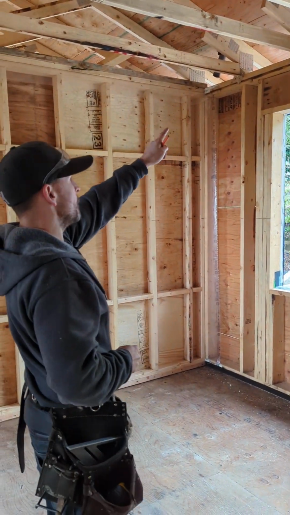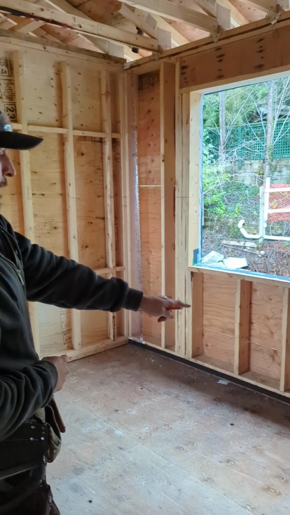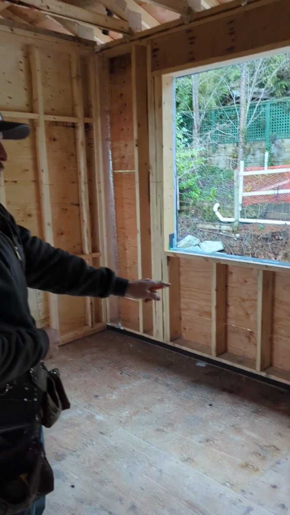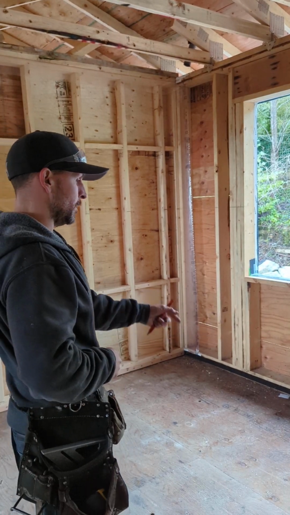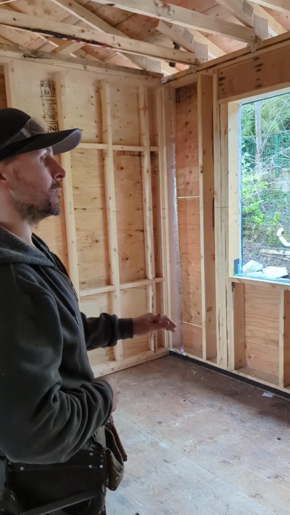We've got two double top plates. We've got two bottom plates in this case because we've got a radiant floor here and we're going to have a concrete topping. So we had to add the second plate for backing, right? So our drywall has backing.